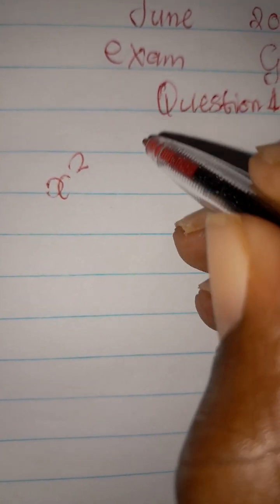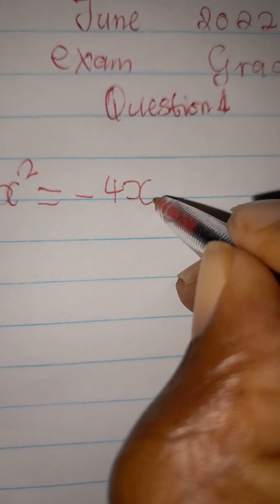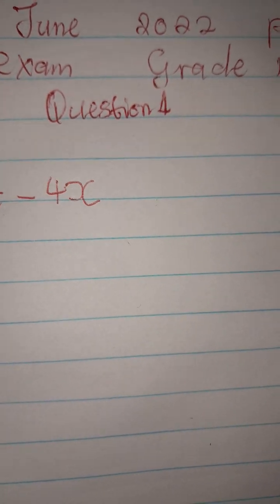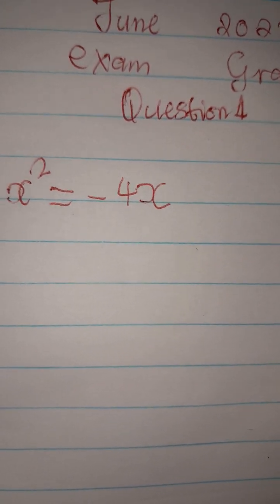Well, at Question 1, we were told that x squared is equal to negative 4x. Remember that they said solve for x in each of the following. The first equation was this, and it was 3 marks. First things first, you need to write this equation in standard form.